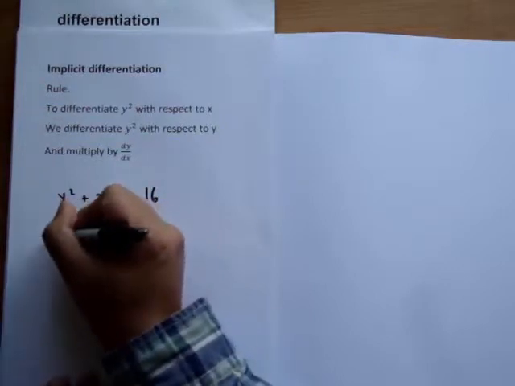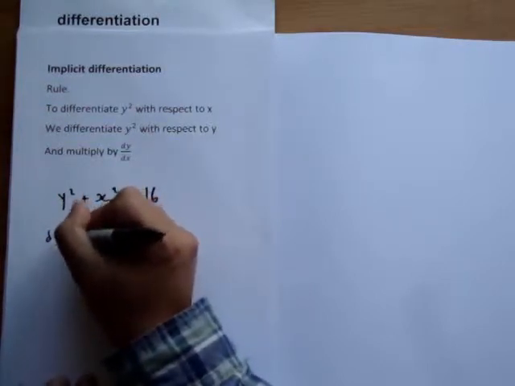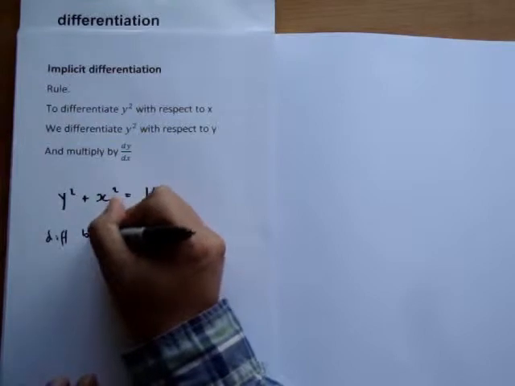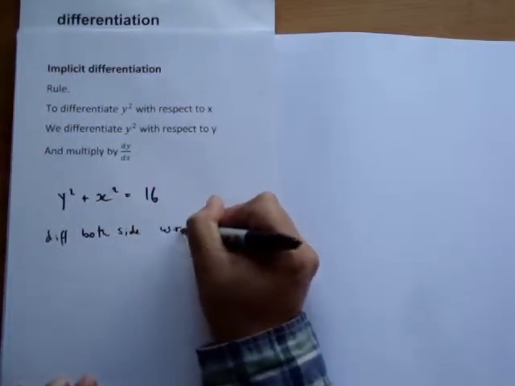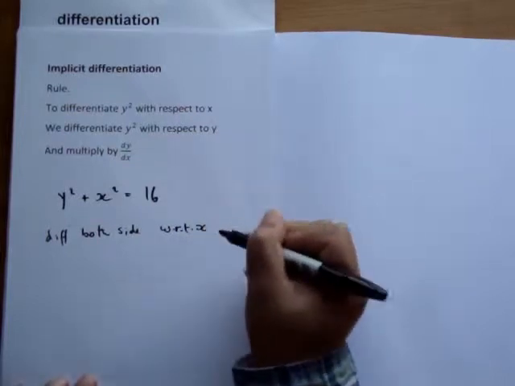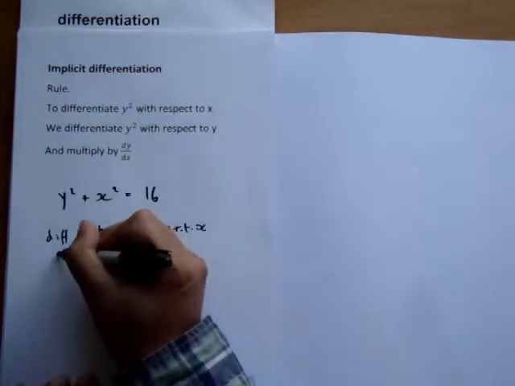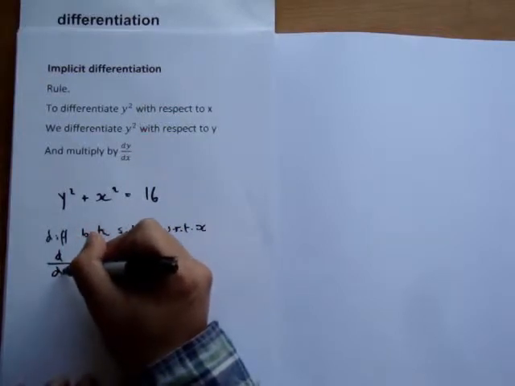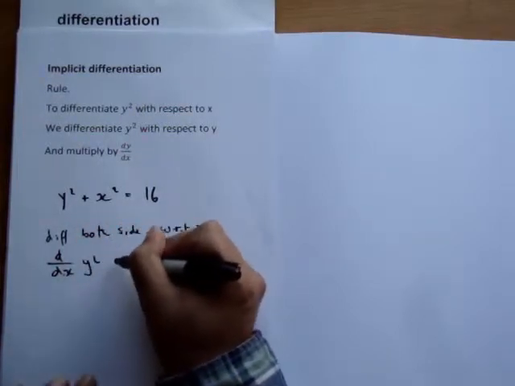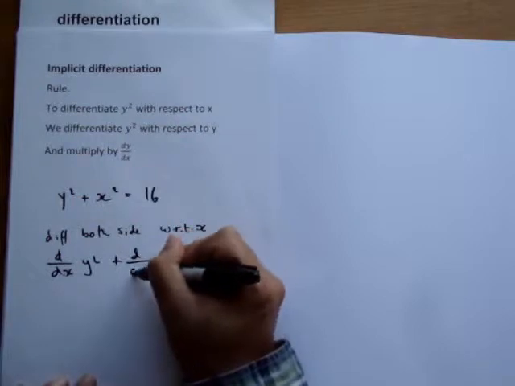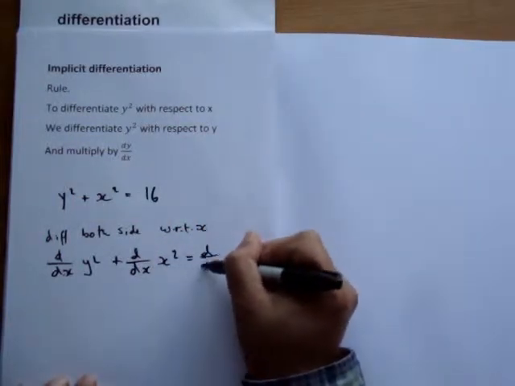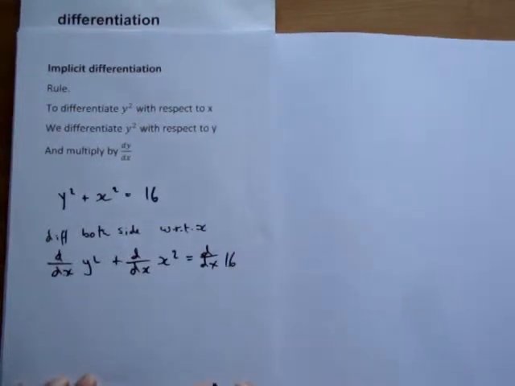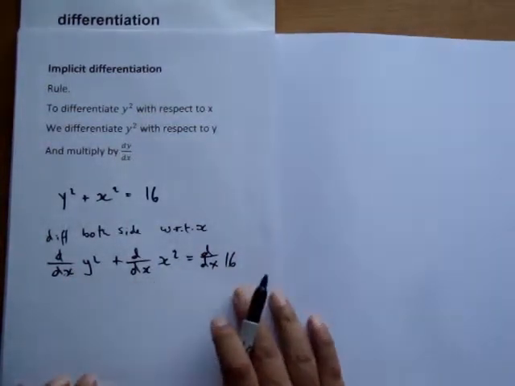So we differentiate both sides with respect to x, d by dx of y squared plus d by dx of x squared equals d by dx of 16. So here we're differentiating both sides with respect to x.